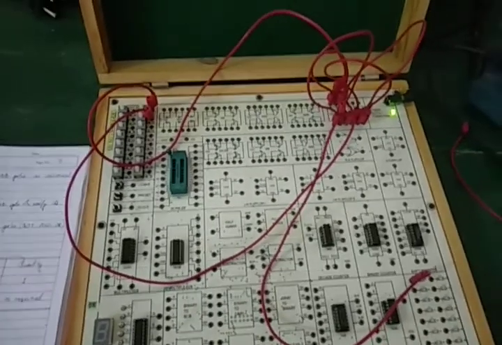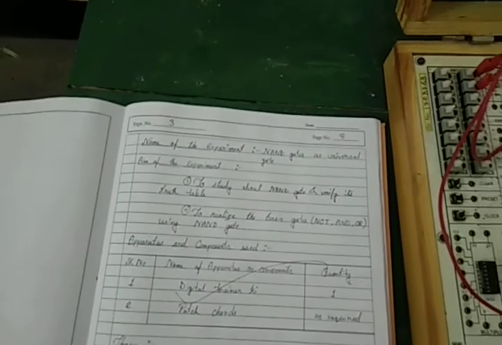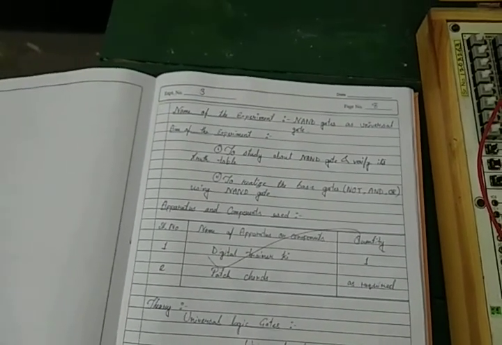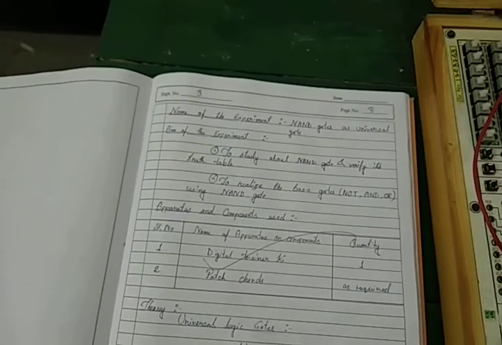to perform an experiment. The name of this experiment is NAND gate as a universal gate. So this is another gate. Already I have discussed the basic gates in my earlier videos. So NAND gate is not a basic gate, but by using NAND gate we can realize all the three basic gates. That's why it is called a universal gate.